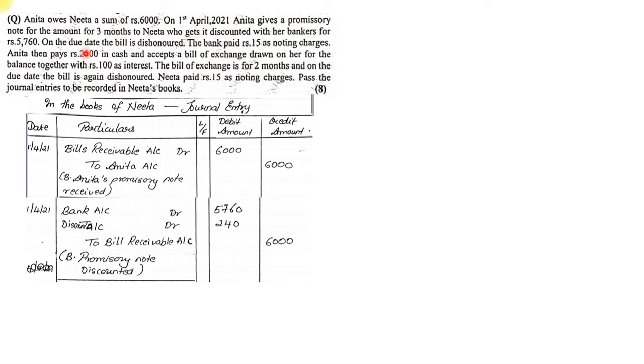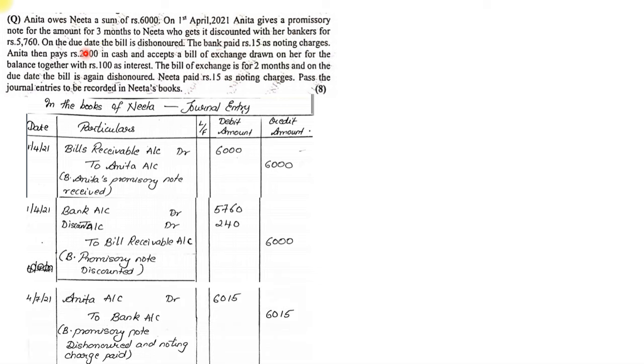So our entry, first the date, 4th July 21. Anita account debit, because debit the defaulter, credit who got defaulted, which is the bank. 6,000 was the value of the bill, and 15 rupees was the noting charges which got added to that, being promissory note dishonored and noting charges paid, which will be recovered from Anita. So we are done till this part. On the due date, the bill is dishonored and the bank paid 15 as noting charges. Now I will have to pay the bank personally whatever amount I had to pay, but that won't appear in this.